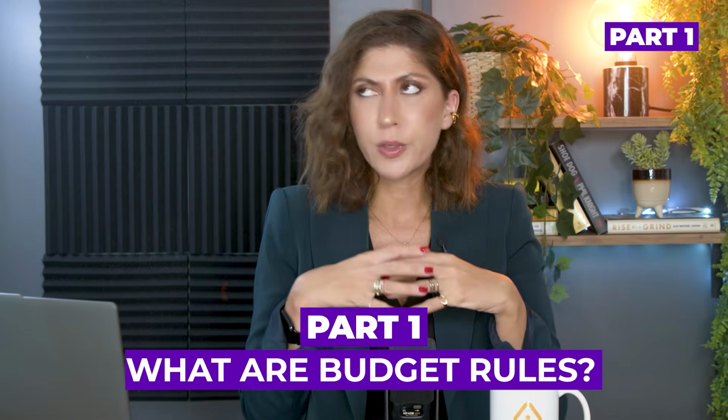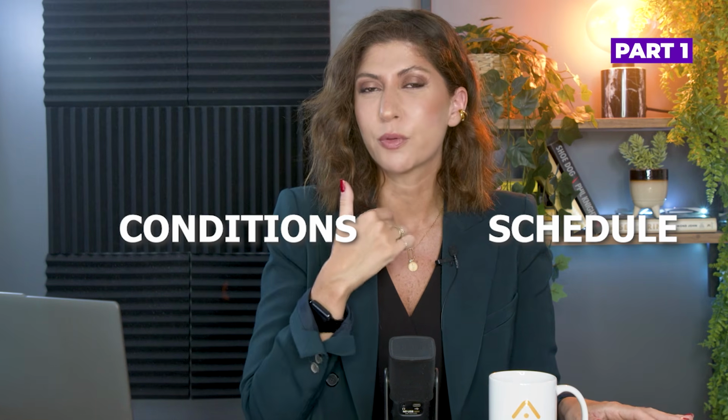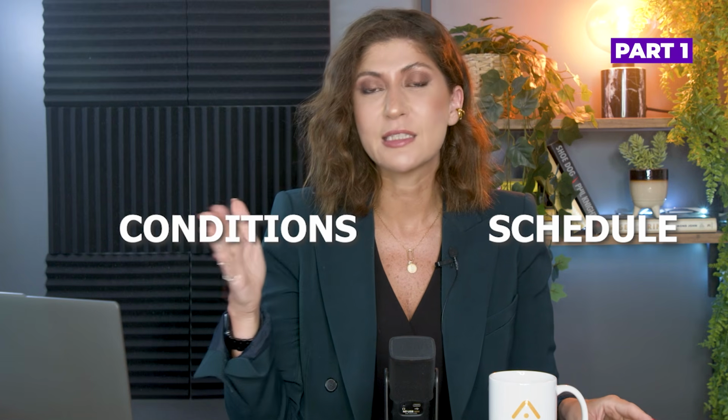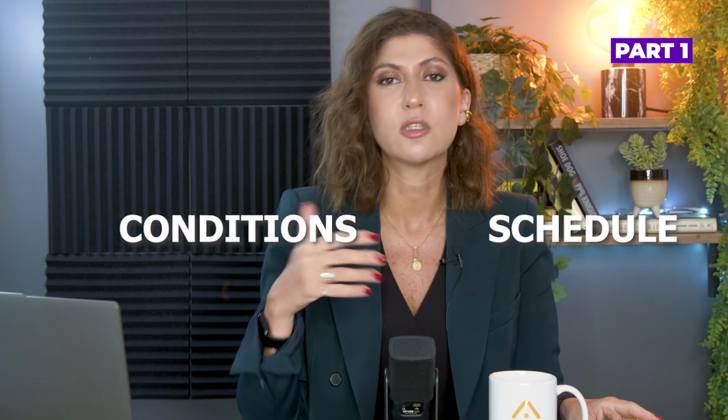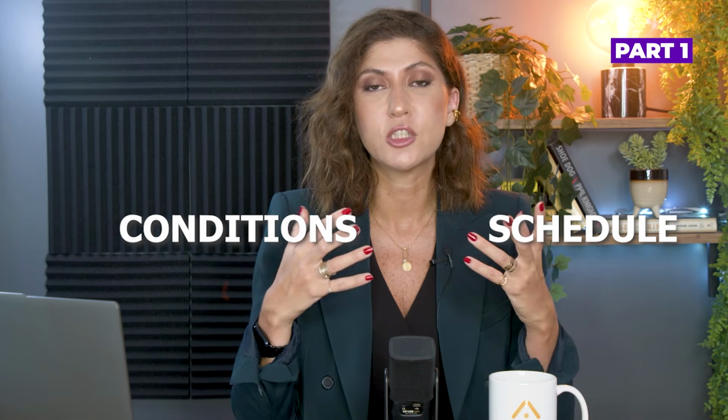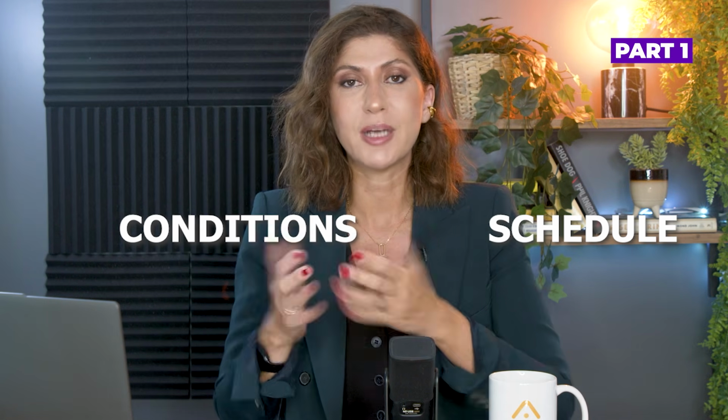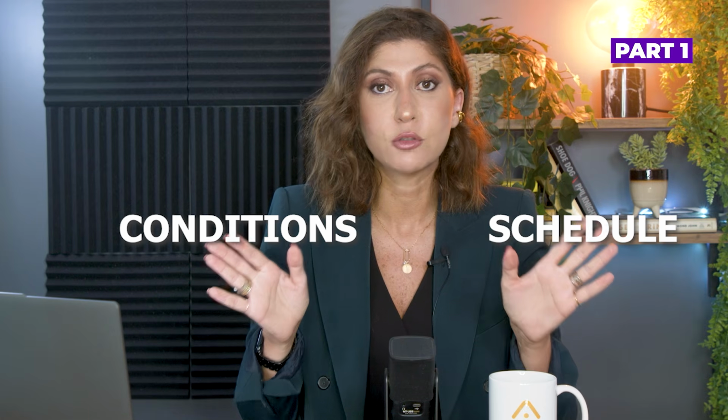So let's get started with what are budget rules. Budget rules are smart conditions that can be automatically created inside of your campaigns. You set them up either on a certain schedule, so basically certain dates and times when you want that budget to work, or under certain conditions, which I would prefer. Things like if the campaign hits a certain ACOS, if the campaign hits a certain ROAS, and other types of conditions, so that you can increase the budget without having to do anything manually.